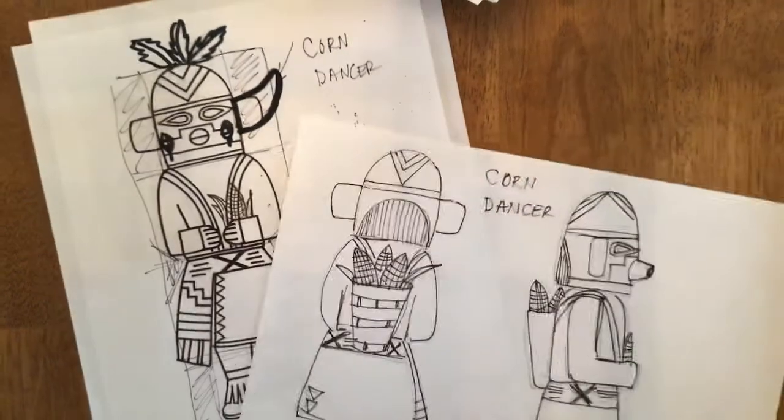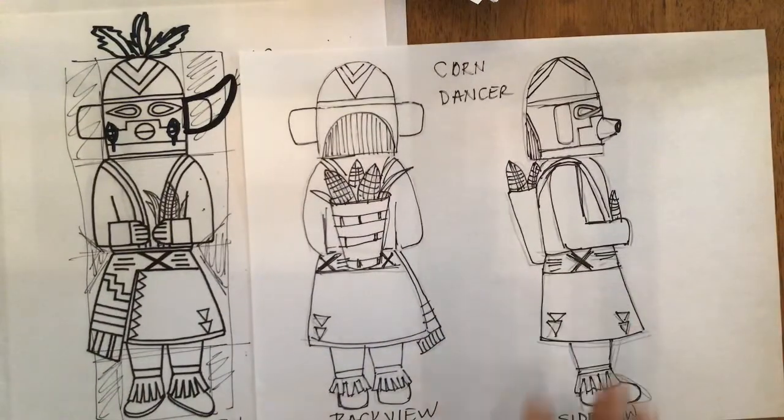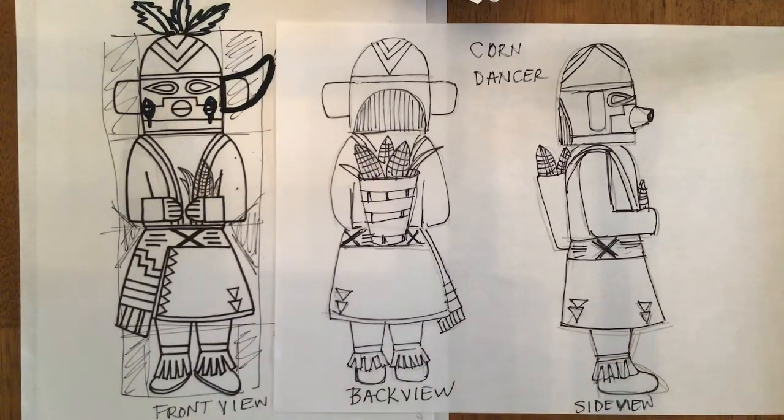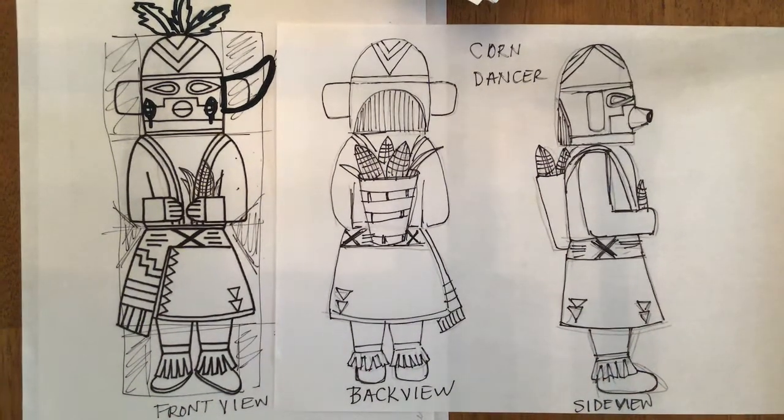So have your 3 views. That's what I want you to do for your Kachina doll. And then again, you're going to give me a 2 or 3 paragraph description about its spirit, the name, the spirit it represents, and also the look, the embellishments, and how it's dressed and what things might be representing.